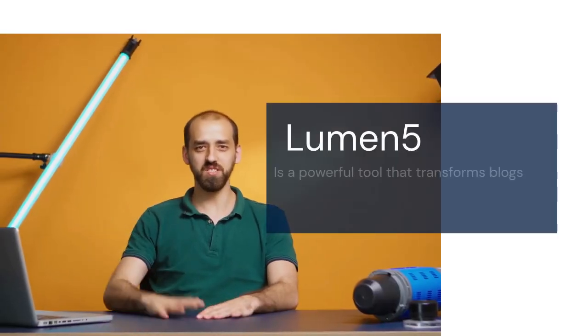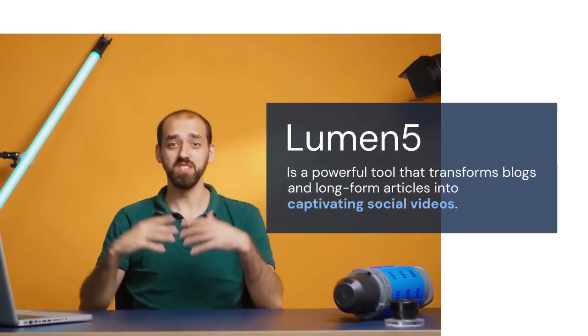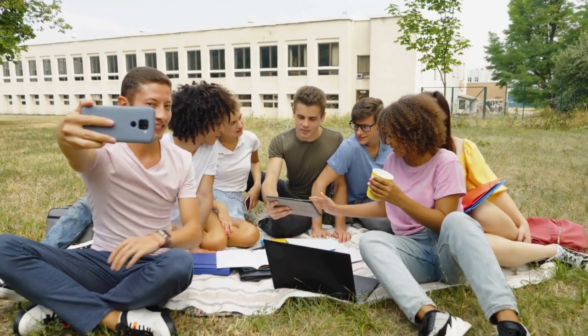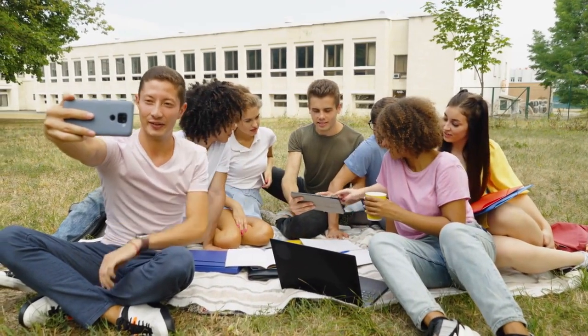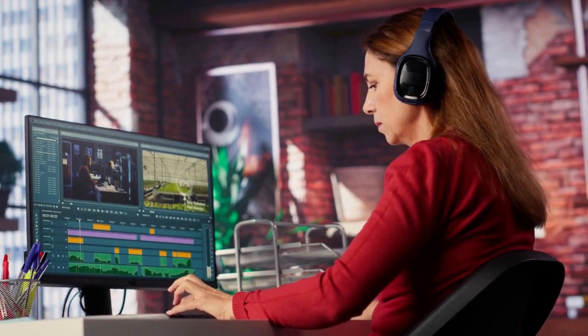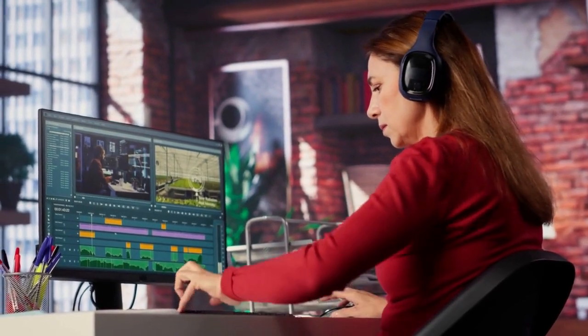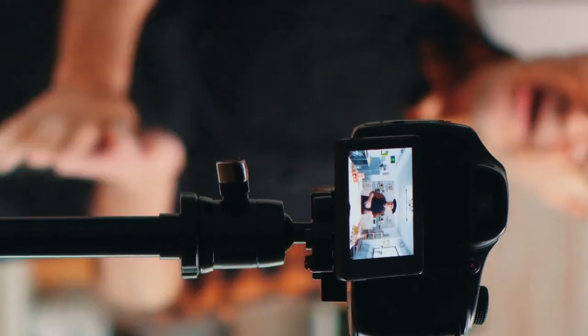Lumen5 is a powerful tool that transforms blogs and long-form articles into captivating social videos. Designed for creators, marketers, and educators, it offers a seamless way to create professional-looking videos without any prior editing experience. Lumen5's standout features include a user-friendly drag-and-drop interface, built-in branding options, and a library of animated text and background music.